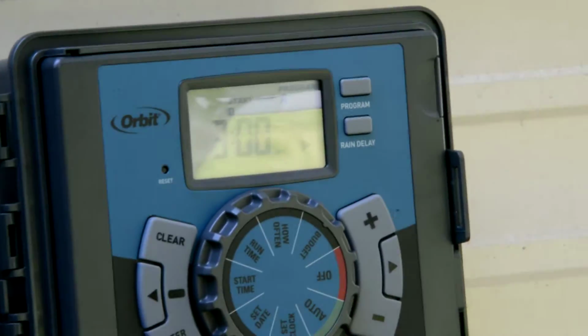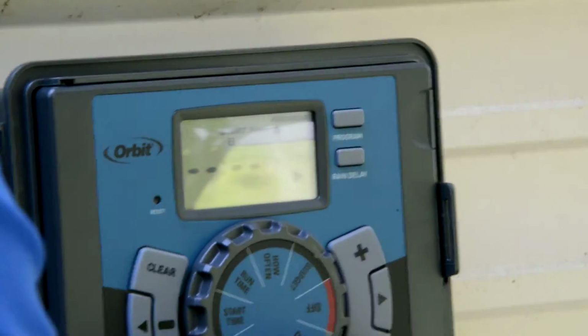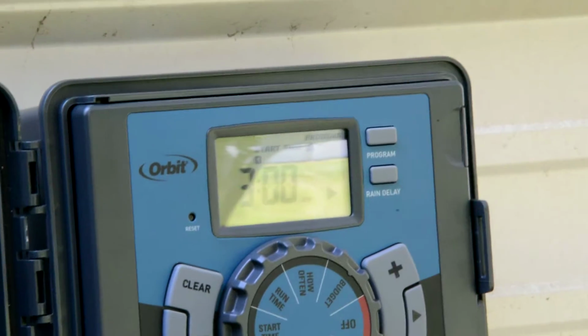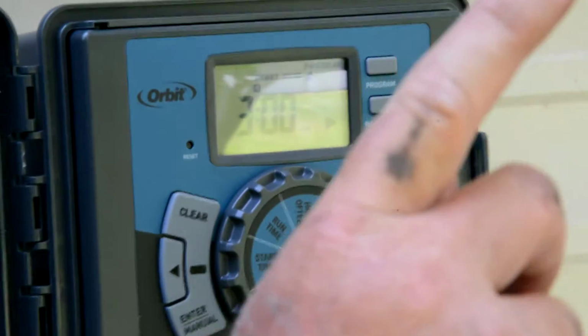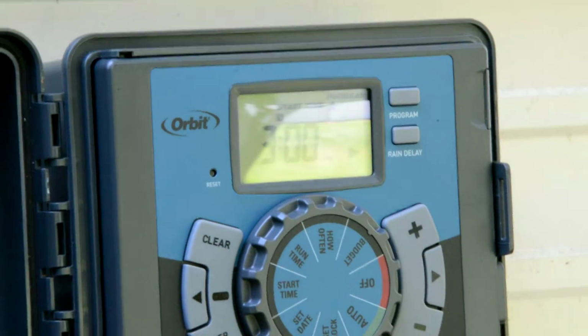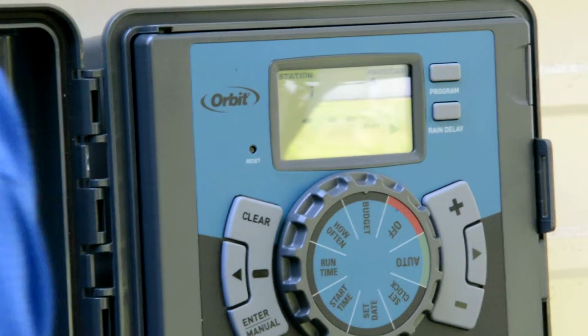If I wanted a second start time, I would go to Start time 2, 3, 4. So up to 4 start times per day. 1 start time is enough for the basic functions, and I'll go into the advanced functions when I get finished. Start time, now run time.